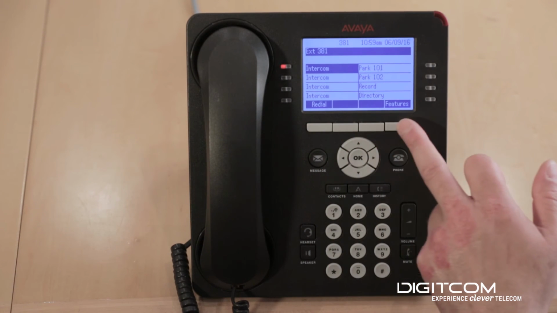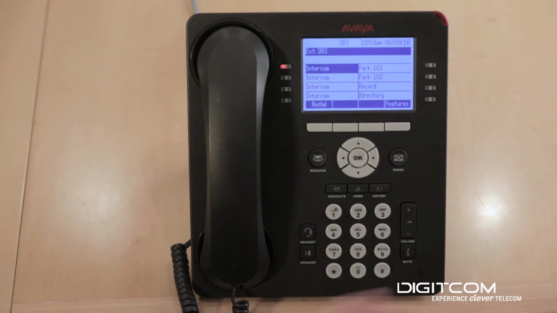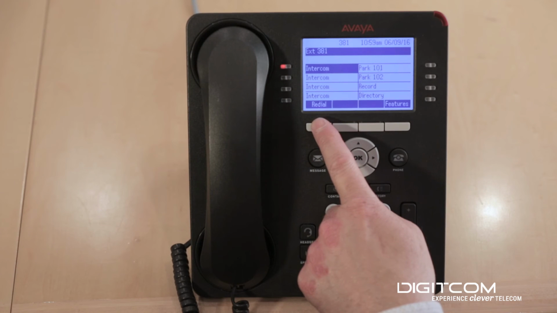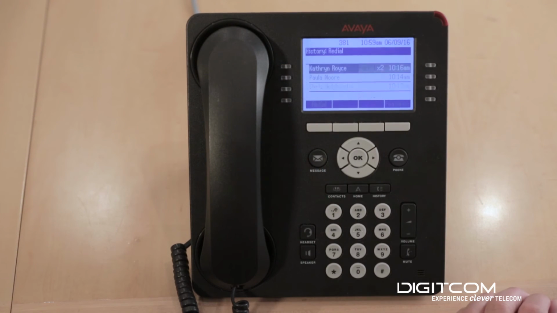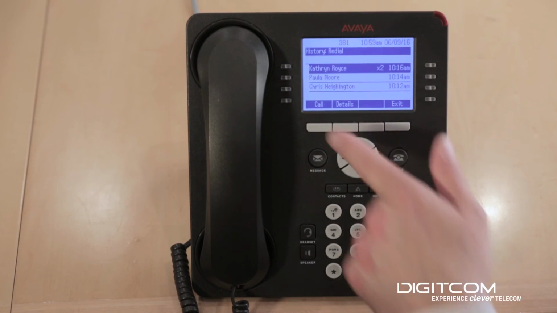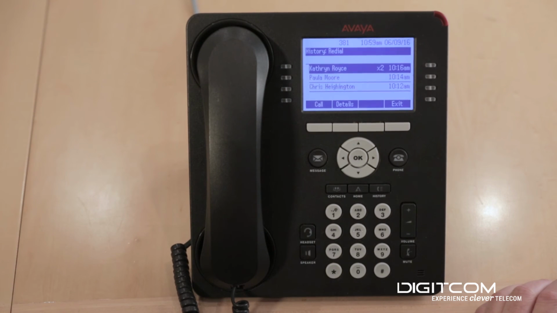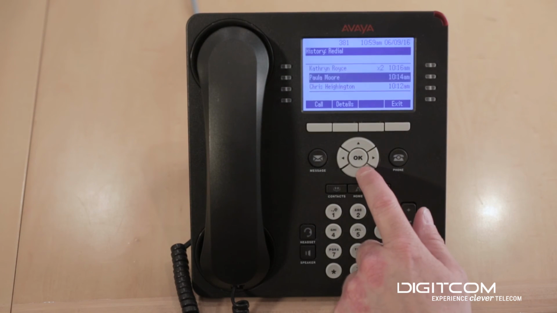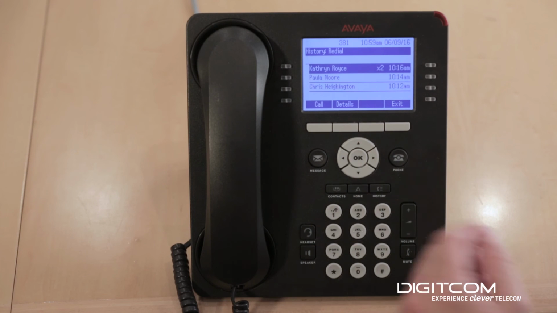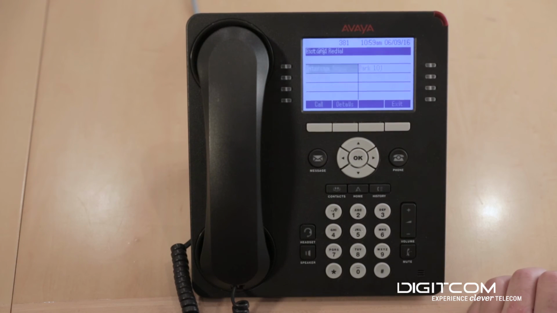Now the four buttons at the bottom of the screen change depending on what you're doing on the phone. By default, it'll have a redial in the bottom left corner. Pressing the redial button will show you a list of the latest previous calls you made. You can scroll through the list to find the one you want and press call to call that person back. So those are the basic buttons on the phone and how to use them.